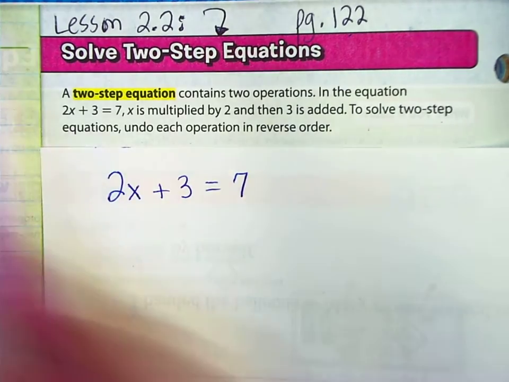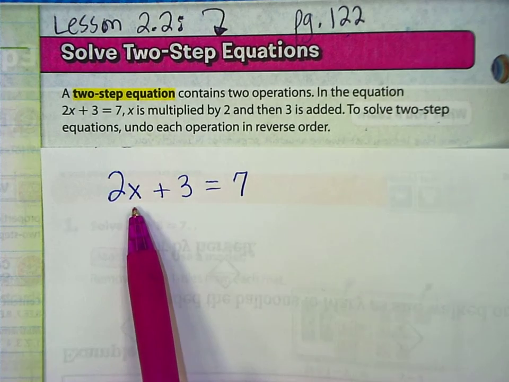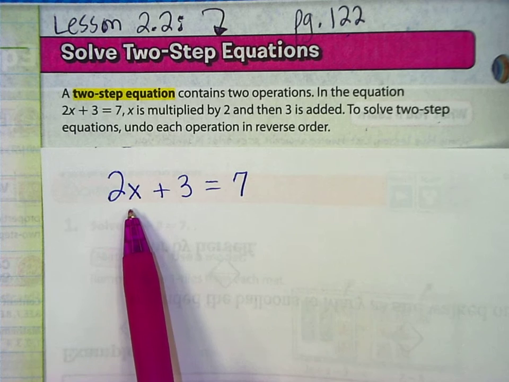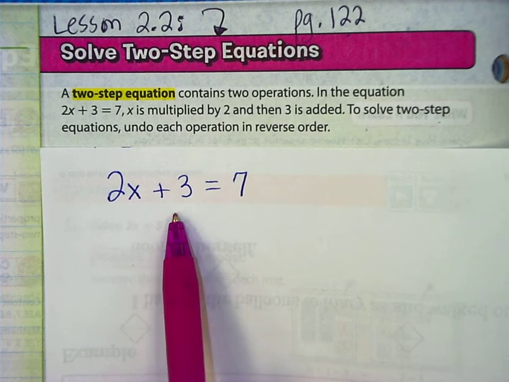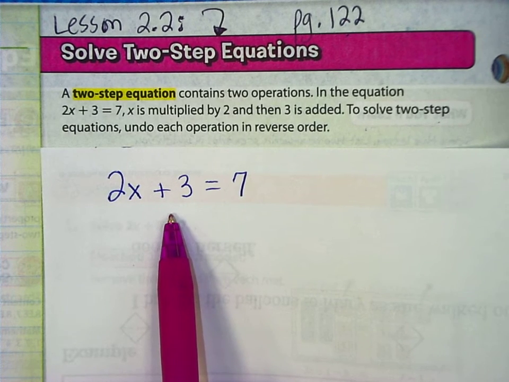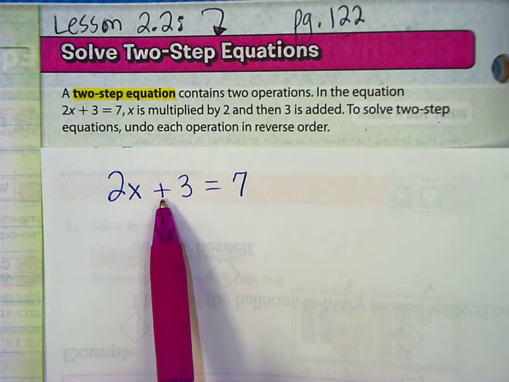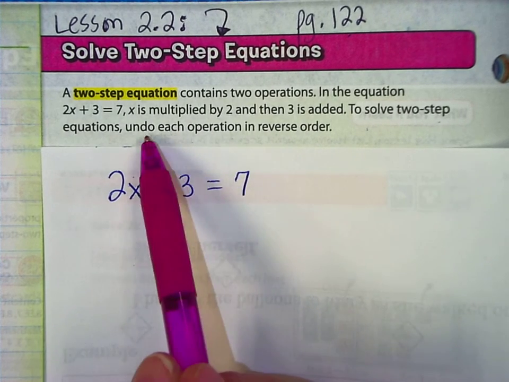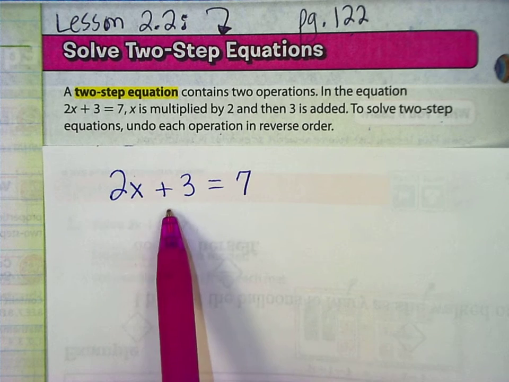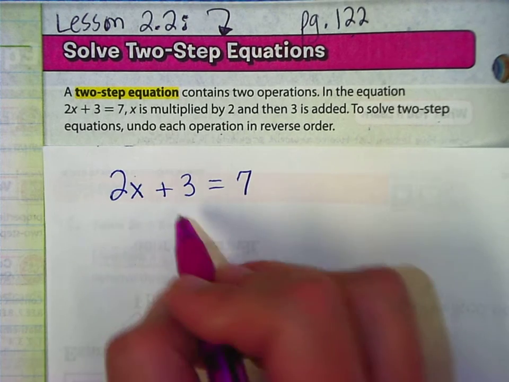Okay, so I'm trying to get x by itself. I need to figure out what x equals. So in order to do that, I need to get rid of the 2 and the 3. We're going to look at the 3 first. So this says a positive 3. Remember, we're going to undo each operation, meaning the opposite of a positive 3 is a negative 3.